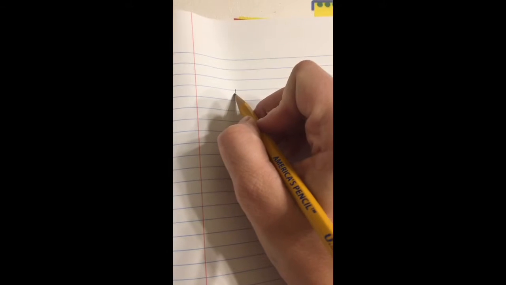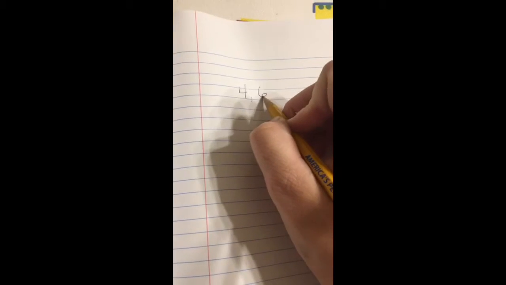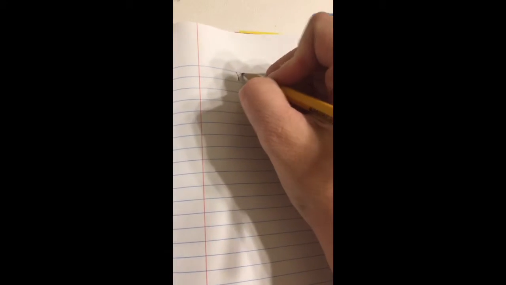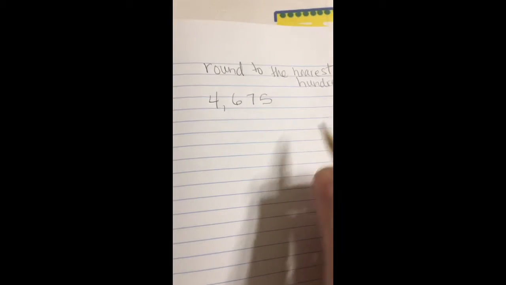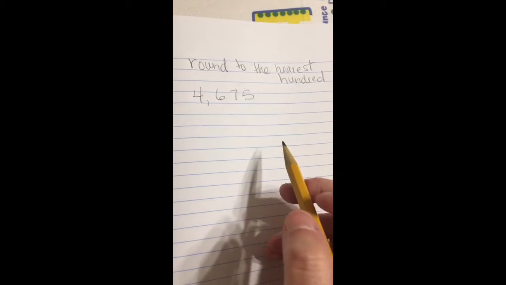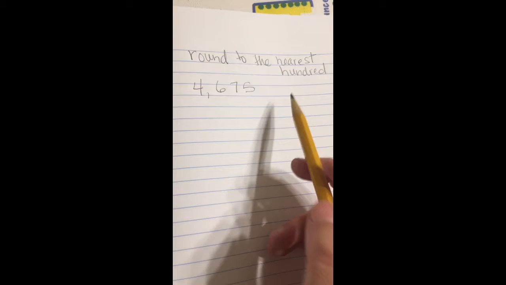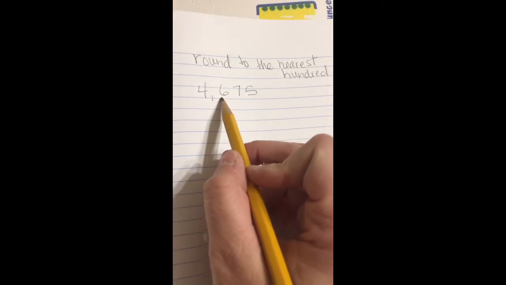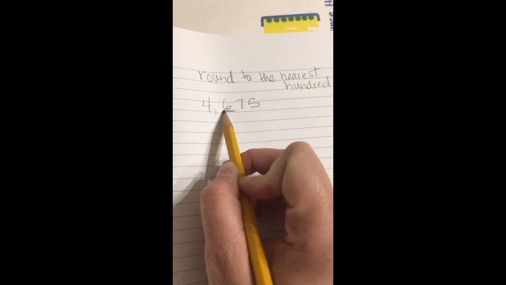So, if we have the number 4,675, and we're telling them to round to the nearest, say, 100, we want them to know, first of all, what place value that hundreds is. So, of course, if they're going to round to the nearest 100, they have to find the hundreds place. So they're going to underline that.